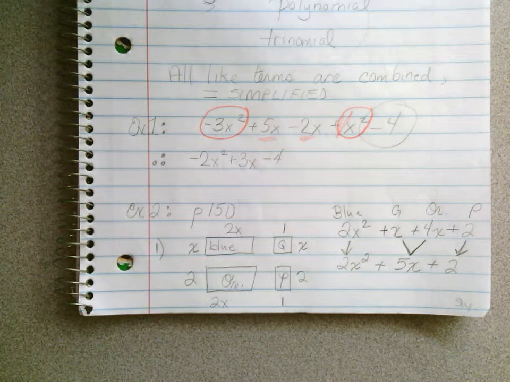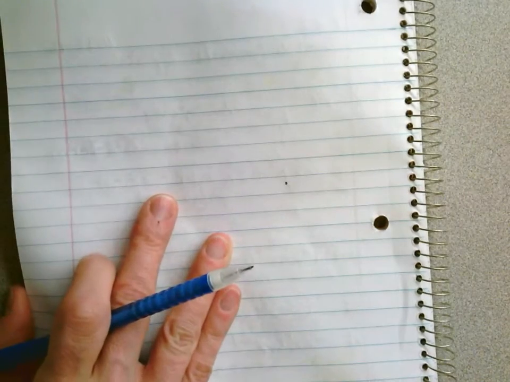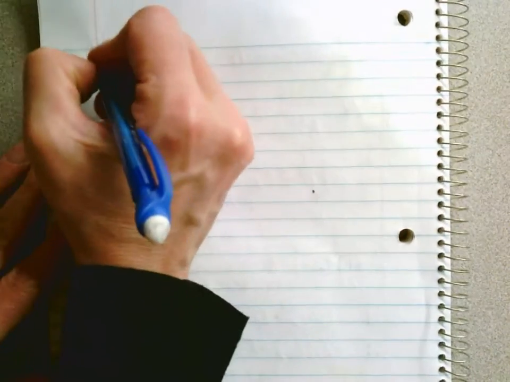They give you some terminology about the word degree. The degree of a variable in a monomial versus the degree of a monomial. I'm going to show you that here a little bit. This is my example 3.